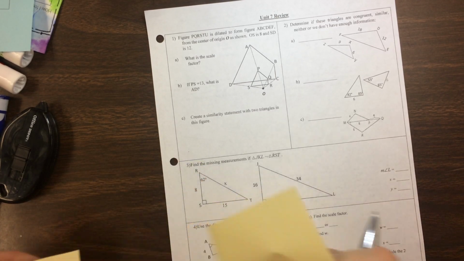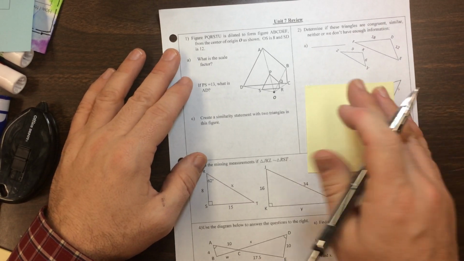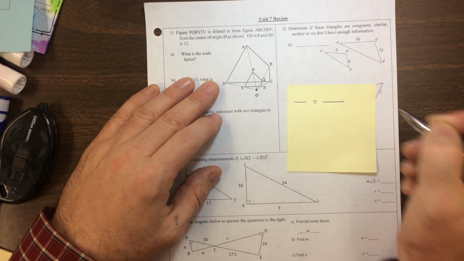Okay, Math 2 folks, we gotta finish this unit up. So here's our unit review. Just before I begin, I just want to remind you about the importance of proportions.